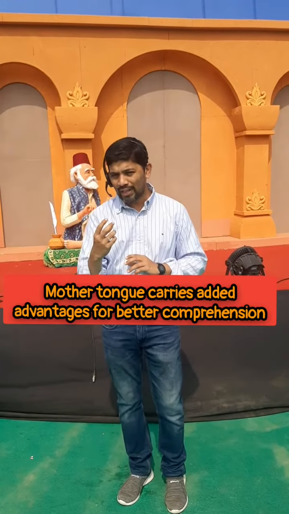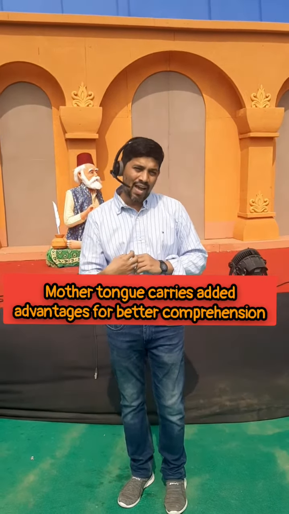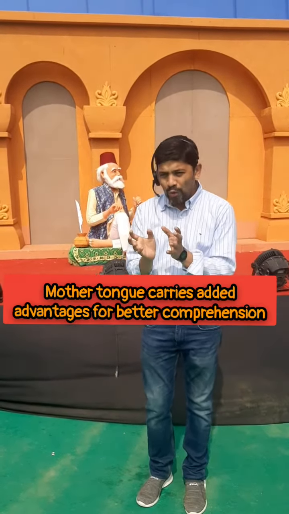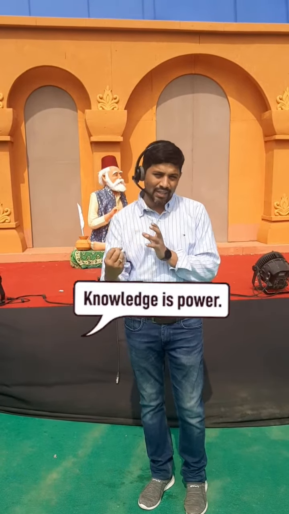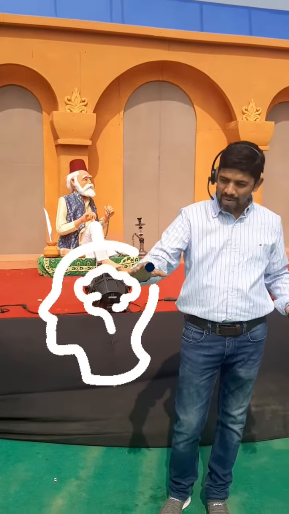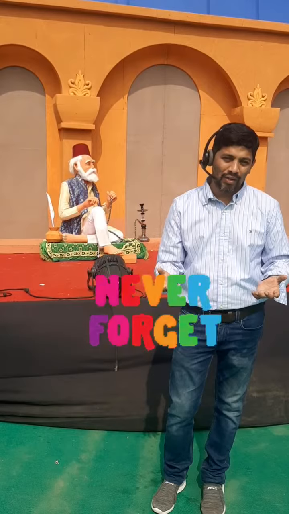There is another point: whatever you read in your mother tongue has an added advantage. What is the added advantage? You will be able to get that depth of the subject. Anything you read, whether in the engineering field or the doctor field, at the end of the day if you come back and read, contemplate and understand in your mother tongue, it will truly give you deeper insight. From that deeper insight you will understand it, and you will never forget that topic at all, right? It will get registered in your mind.